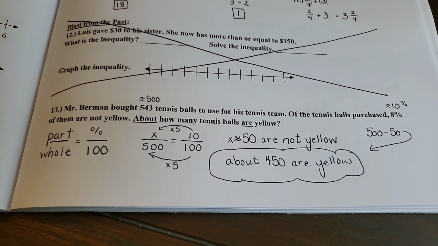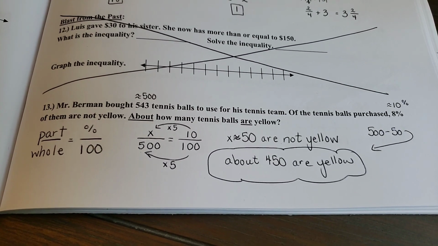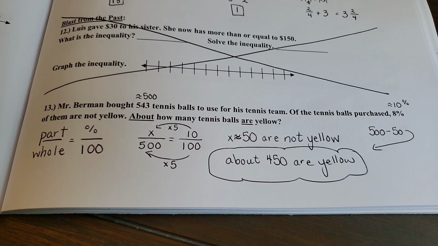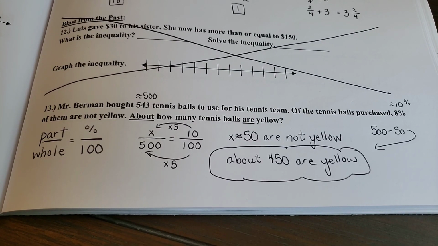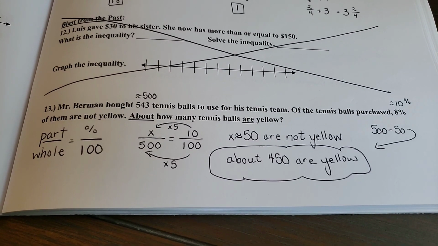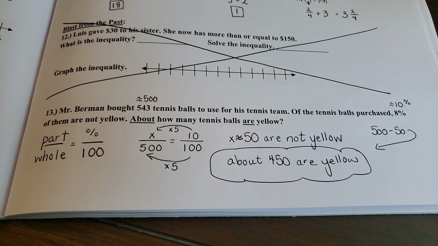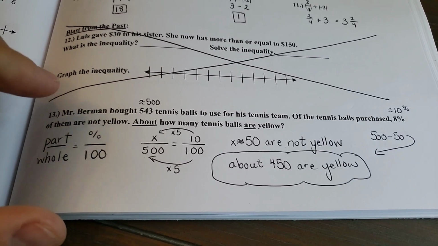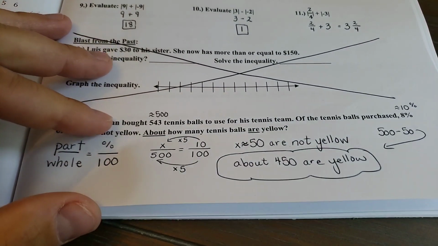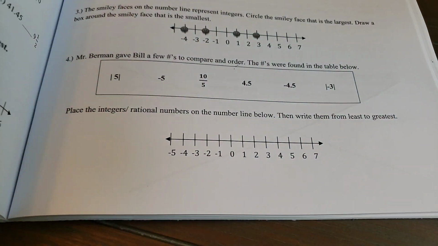And the last one, which was a blast from the past, you had to estimate because of the word about. About half of you, I bet, forgot. That's okay. And then they tell me how many are not yellow, but the question is how many are. So I had to subtract that from the 500. So again, pause that at any time and go back and check your answers.